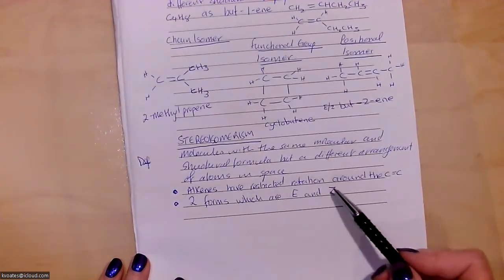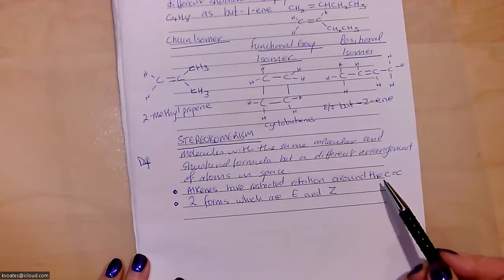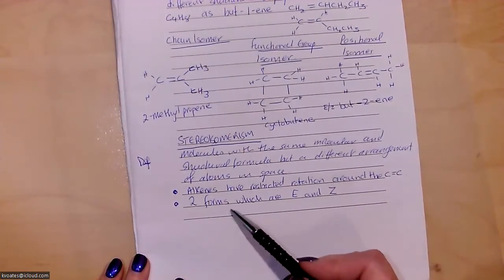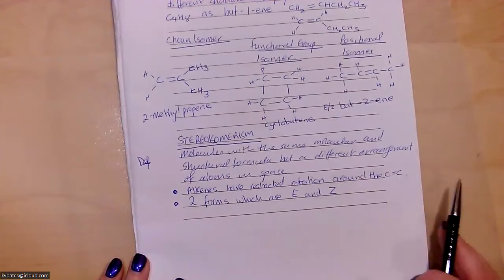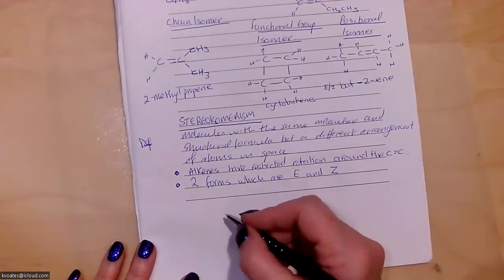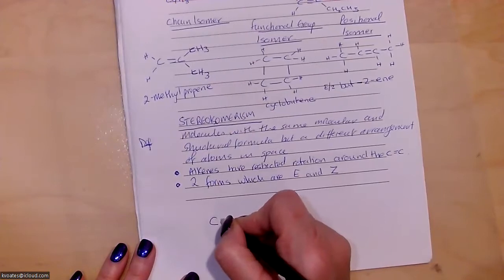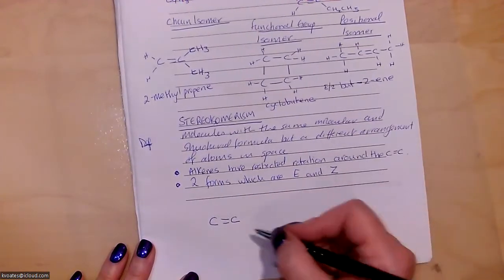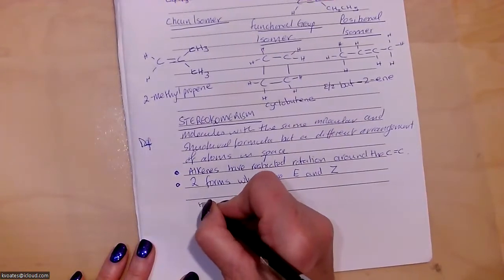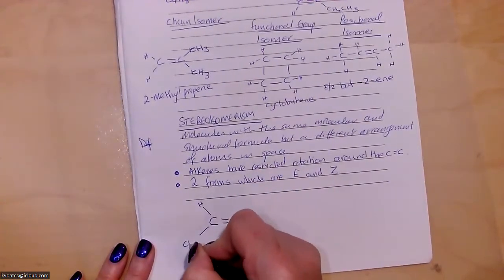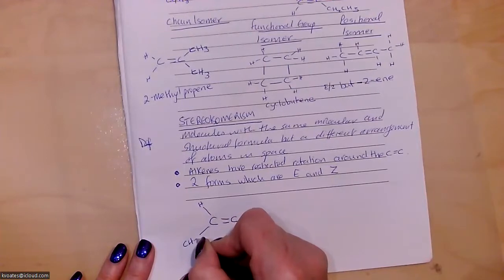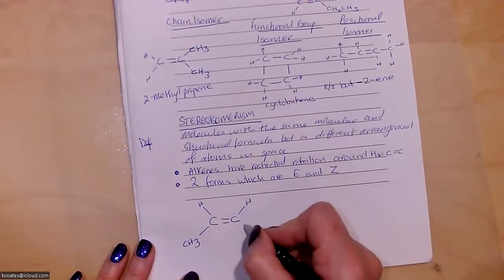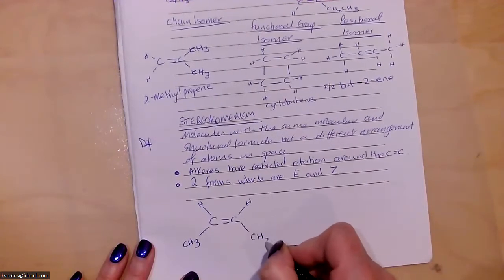Okay, so I've added here that alkenes have a restricted rotation around the C=C double bond. So we get 2 forms, which are E and Z. Now I'm going to go on and draw the E and Z isomers. I'm going to take this but-2-ene that I had before. I'm going to put 1 hydrogen up there and a CH3 down here. I'm going to put another hydrogen up there and a CH3 down here.